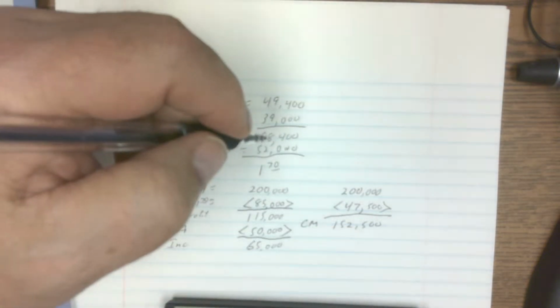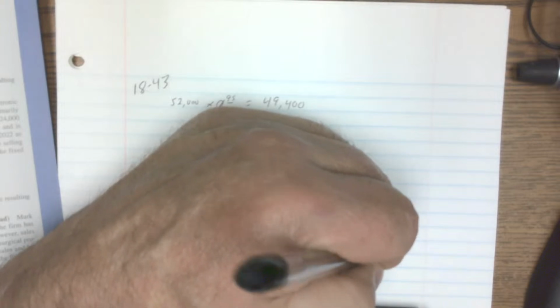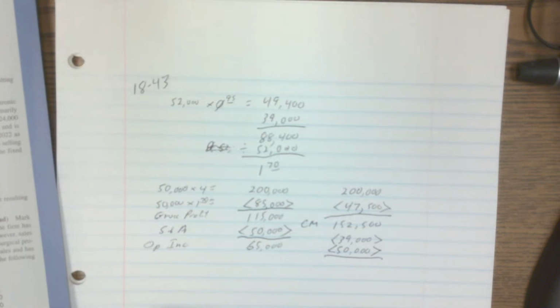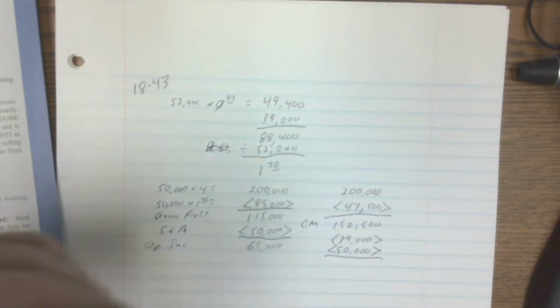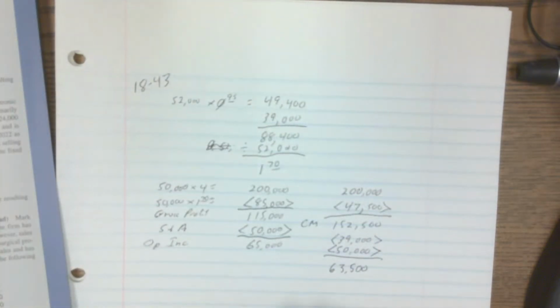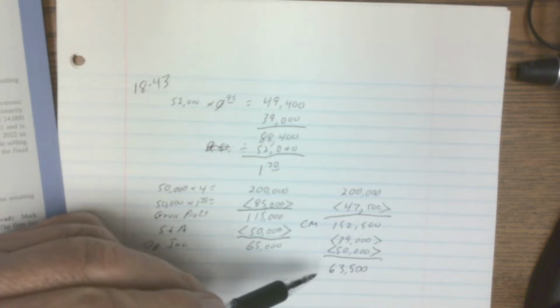Right, and now we subtract our fixed costs of 39,000 and our selling and administrative of 50,000. And when we do that, we get 63,500. All right. So as you can see, under full costing, our income is higher than under variable costing.